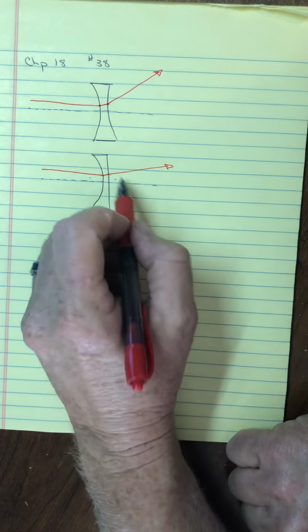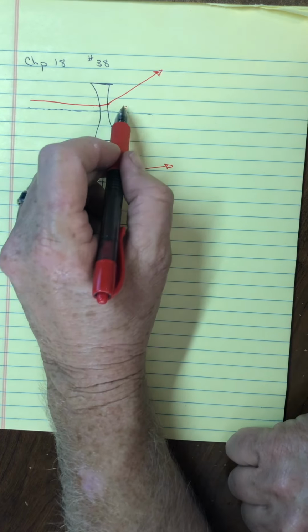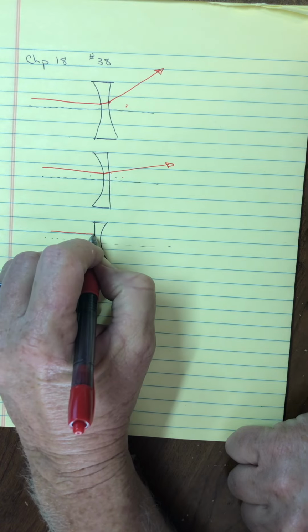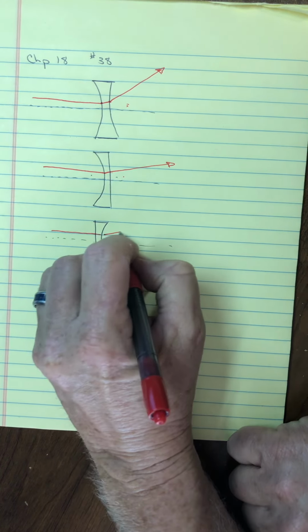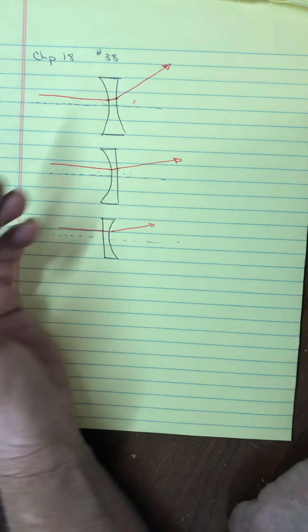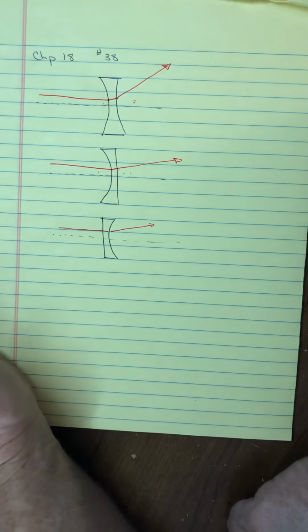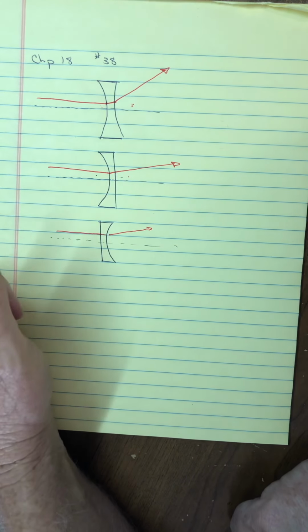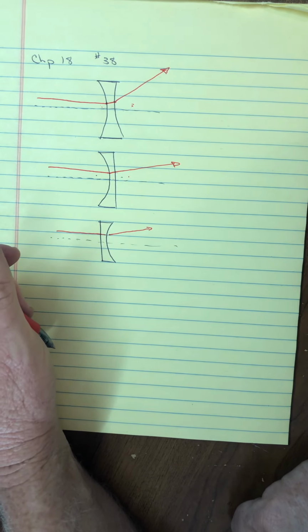So it would be diverging, but not as divergent as that one. And same thing here. The first surface would have no bending, and then it would diverge out on the back surface. Since both the front and the back surface contribute to the diversion of the light, something that looks like this would also diverge it a little bit.